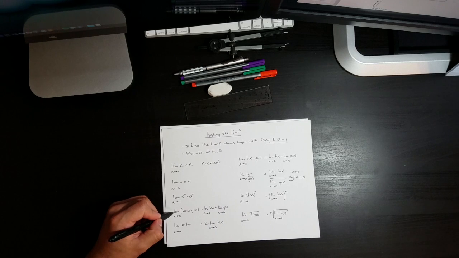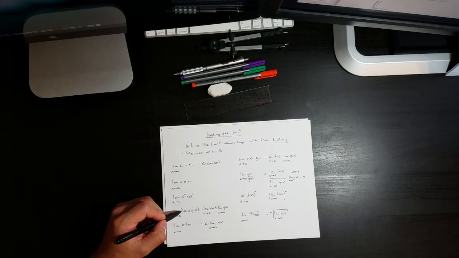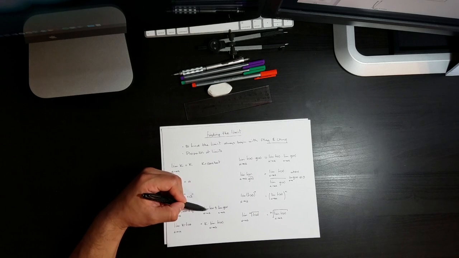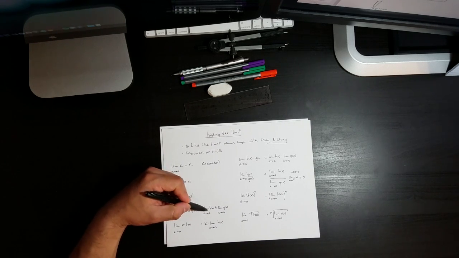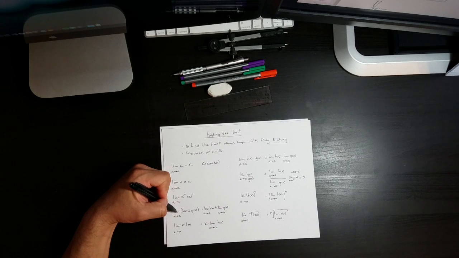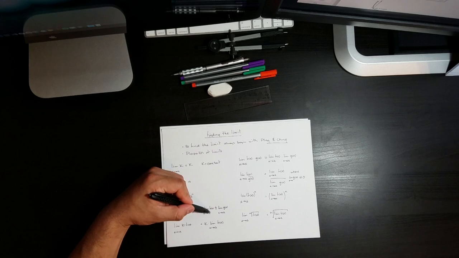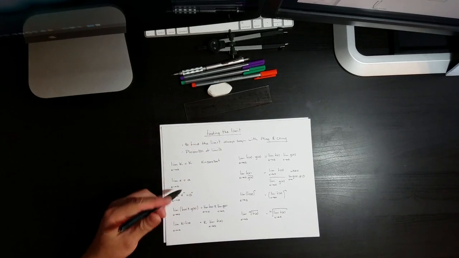This one, the limit of f of x plus or minus g of x as x approaches a is equal to the limit of f of x as x approaches a plus or minus the limit of g of x as x approaches a. So this basically means that whatever equation you have here, you can always separate them and solve them and add them or subtract them together.